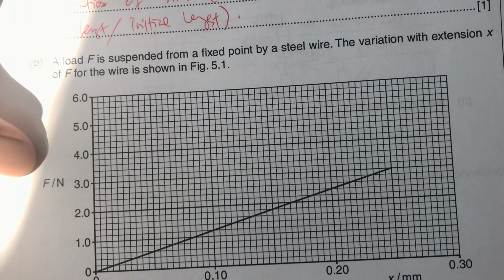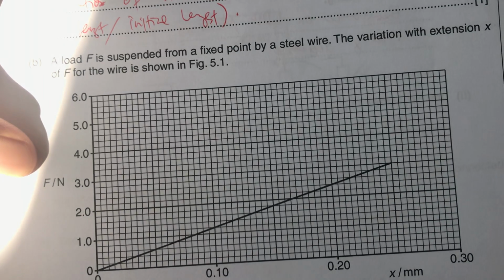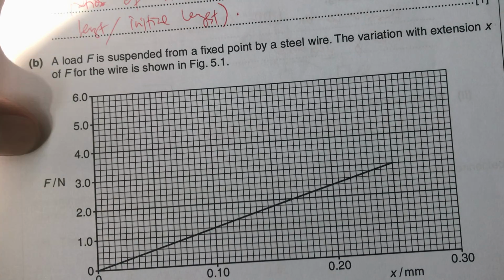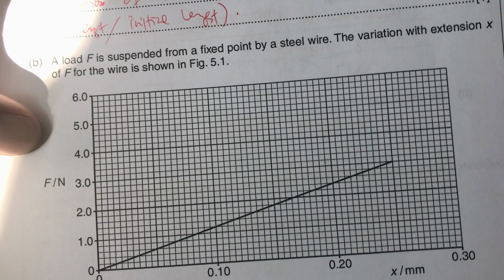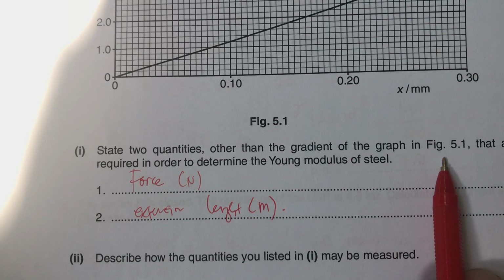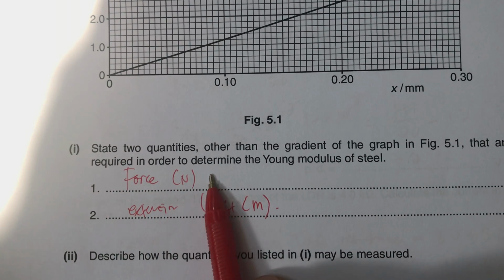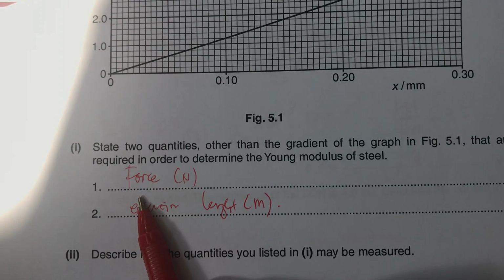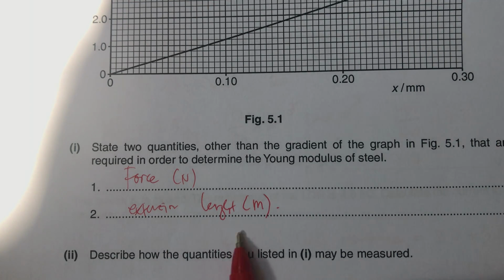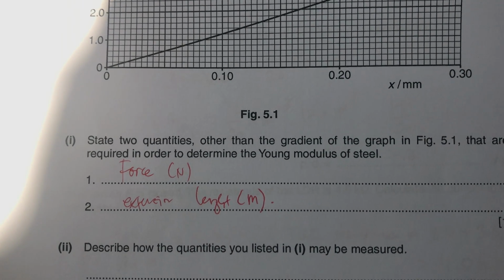So the two quantities are the force in Newton and the extension length in meter.